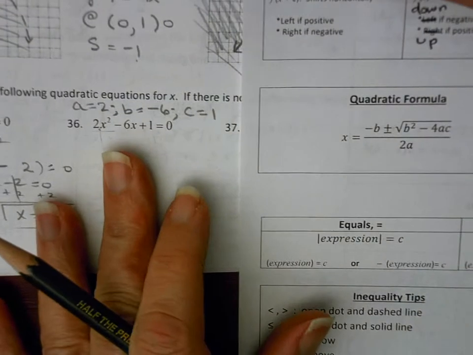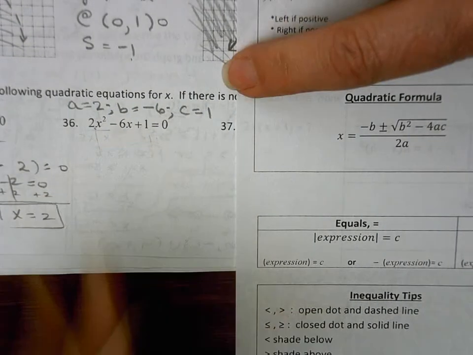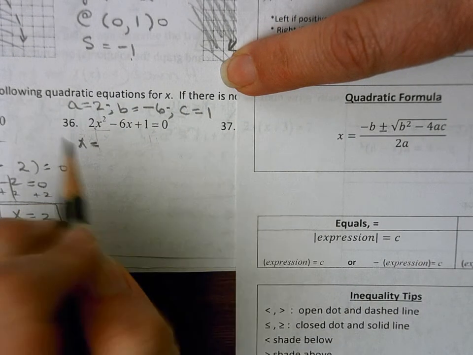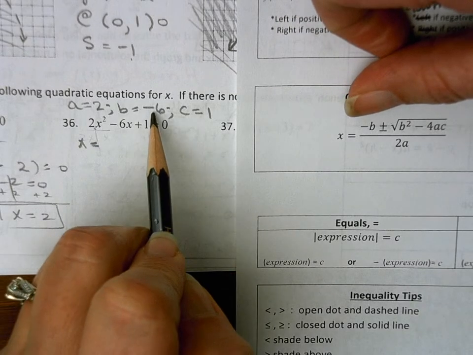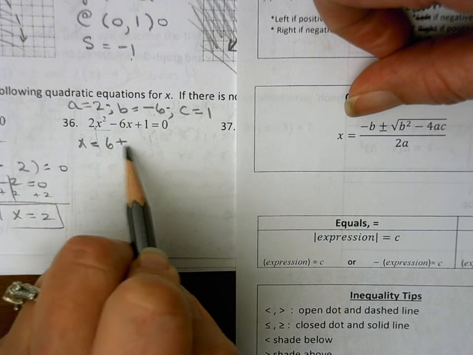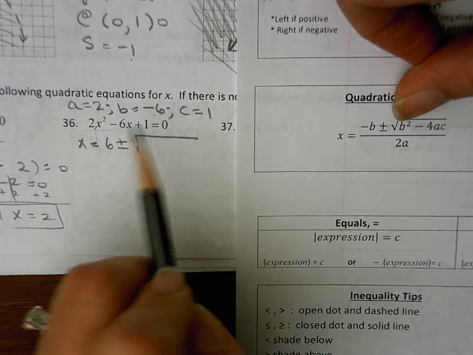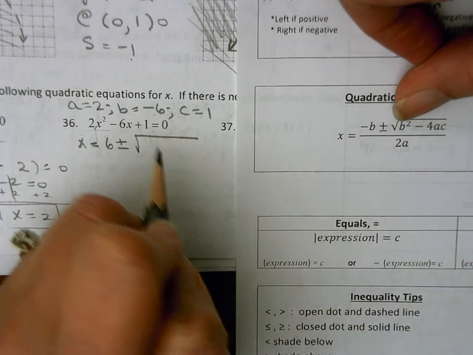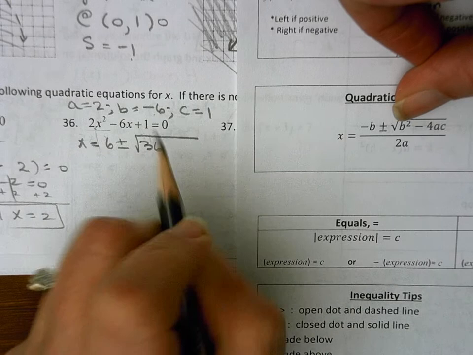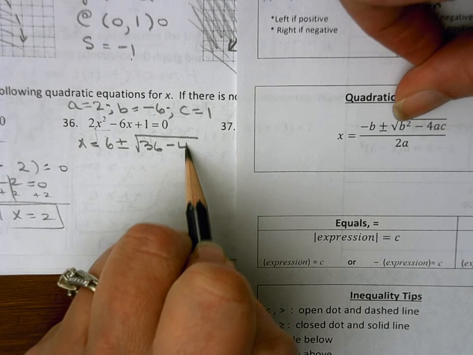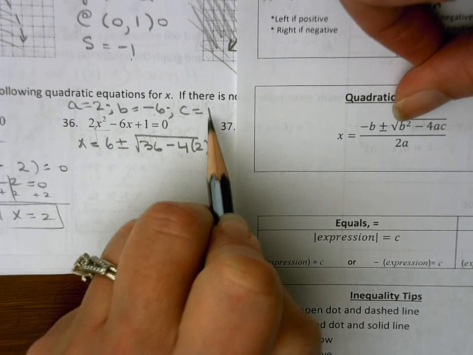All right, so we've got x equals, and then the opposite of b, so that would be positive 6, plus or minus. And then I want to square my value for b. So that would be negative 6 times negative 6 is a positive 36. And then minus 4 times a times c.